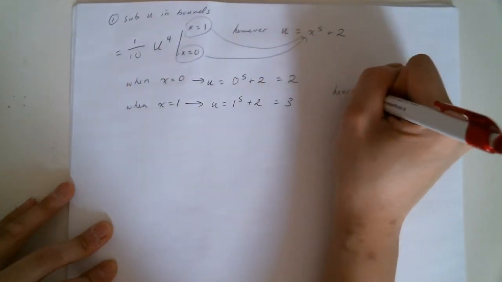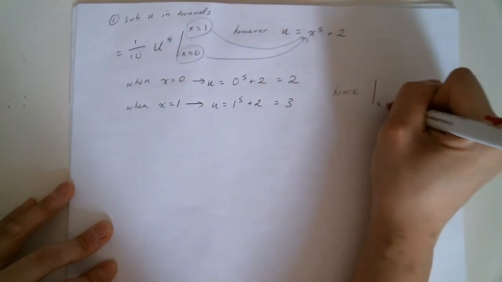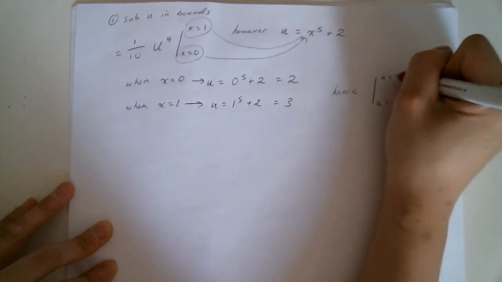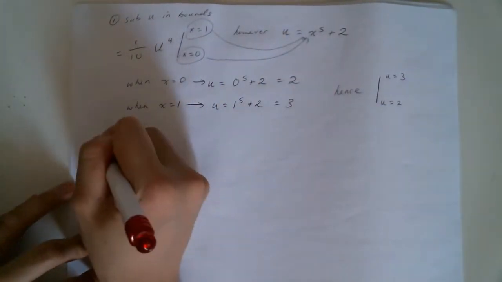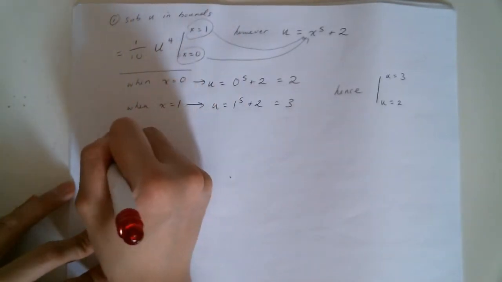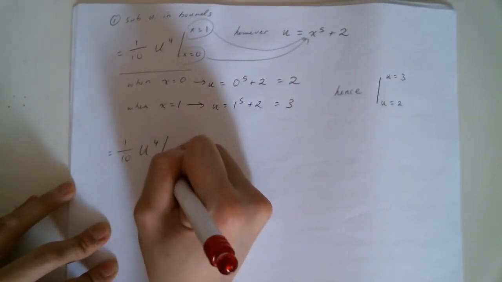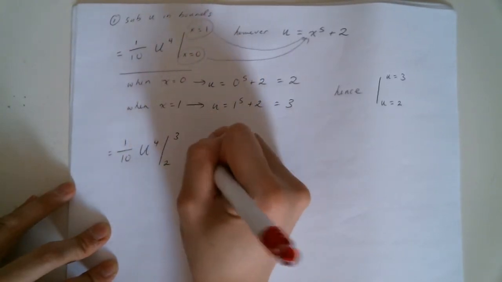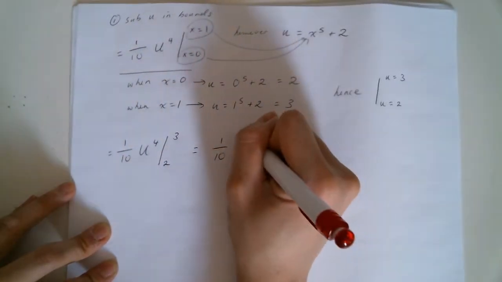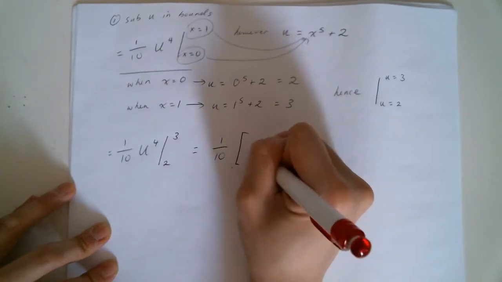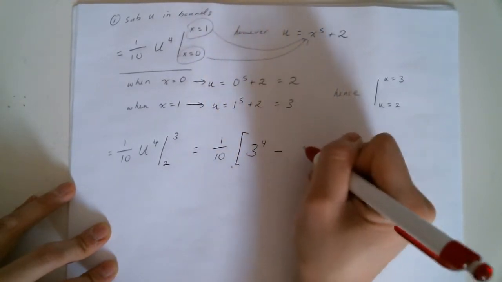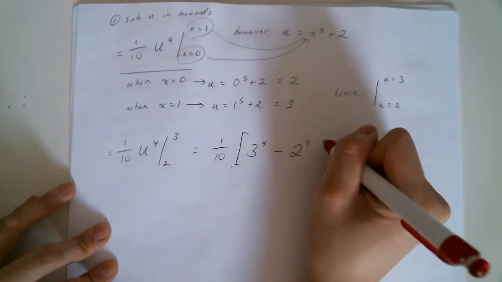And now you'll take those two new bounds, and we're going to apply this function from u equals 2 to u equals 3. And you'll notice I did combine the two fractions, the 1/4 and the 2/5, to make 1/10. So that is going to leave you with 1/10 the whole times of 3 to the exponent of 4 minus 2 to the exponent of 4.